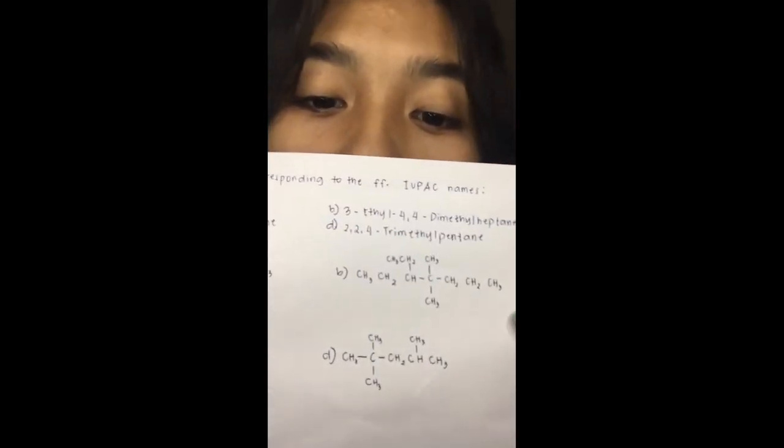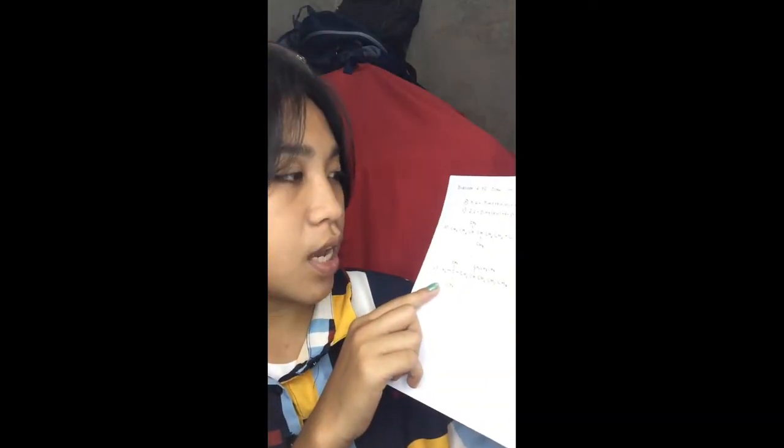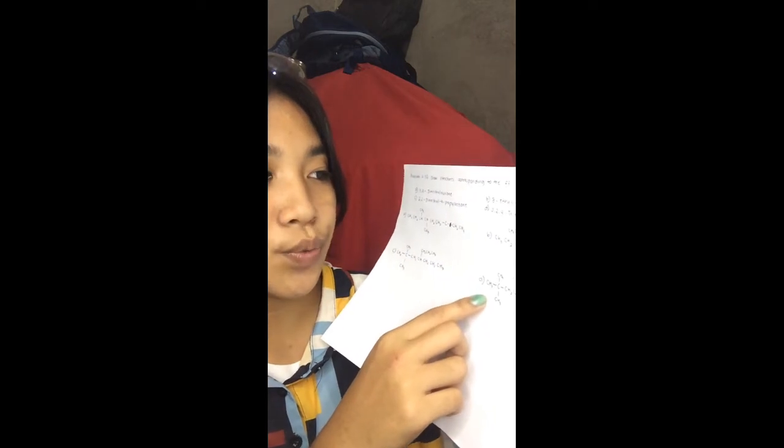And the letter B is 3-ethyl-4,4-dimethylheptane. Letter B. And the letter C is 2,2-dimethyl-4-propyloctane. Letter C. And letter D is 2,2,4-trimethylpentane. So these are the condensed structure of the following IUPAC names.